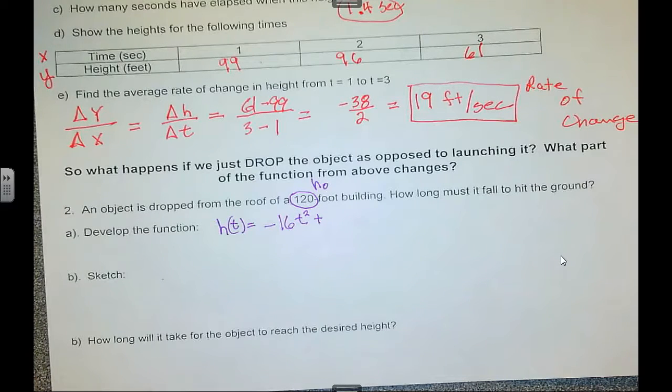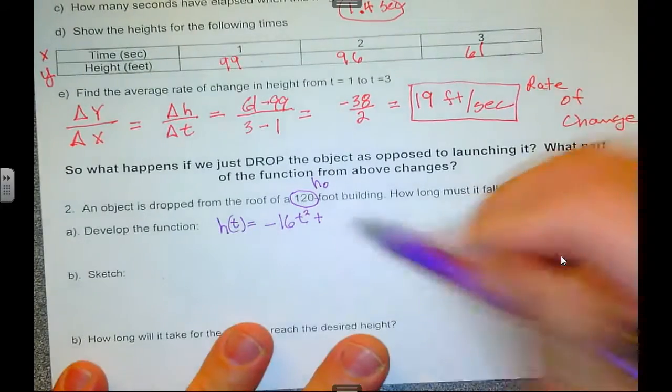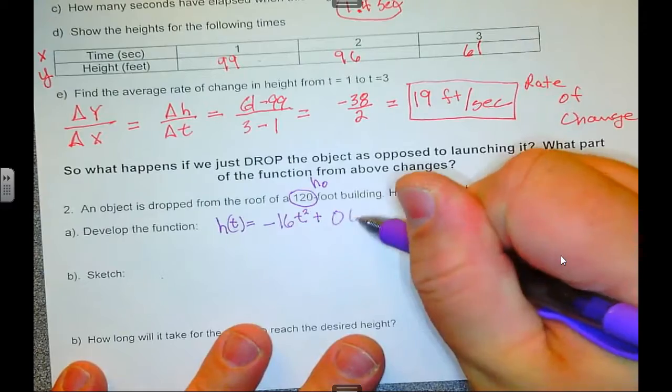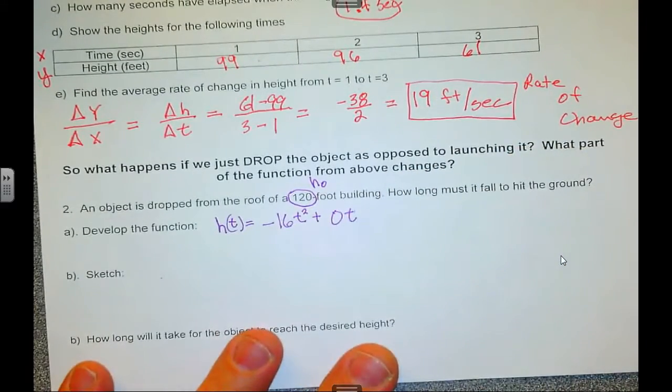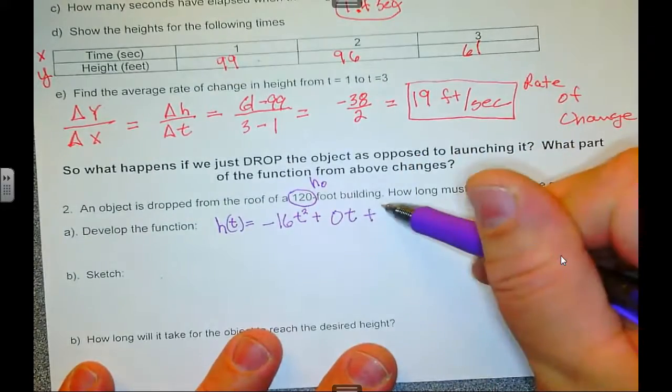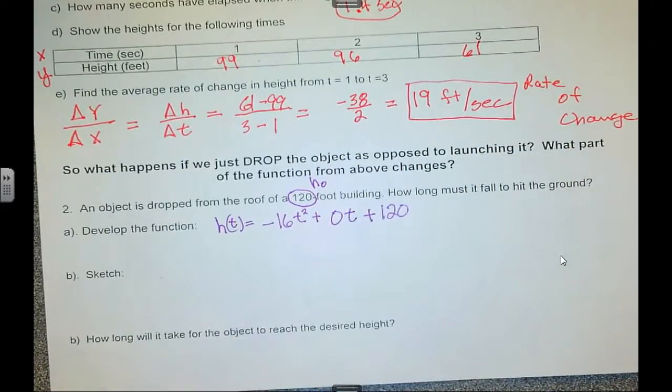Terminal velocity will change, but not initial velocity. So, how fast is this bowling ball going when I drop it? If you're at a stop sign with your car, how fast are you going? Zero. Your velocity is 0. It's not doing anything. Okay. So my initial velocity is 0t. Okay. What's my initial height? 120. Okay. So there's my function.